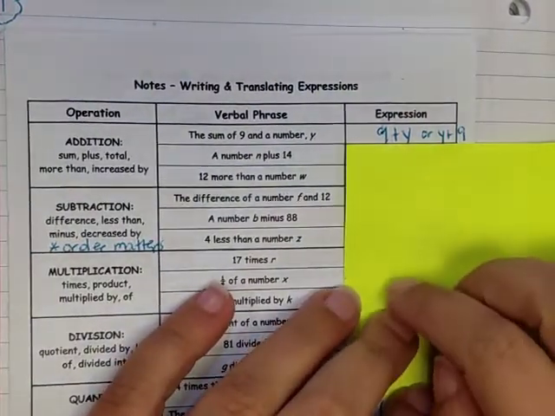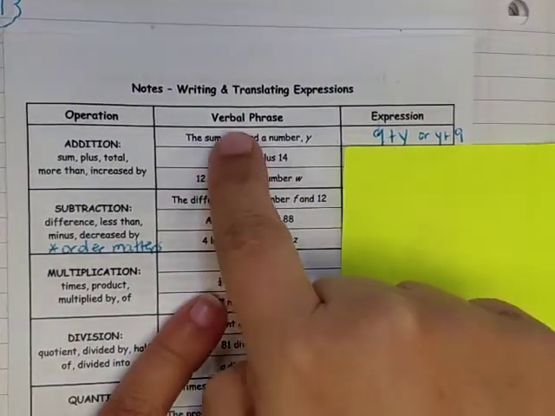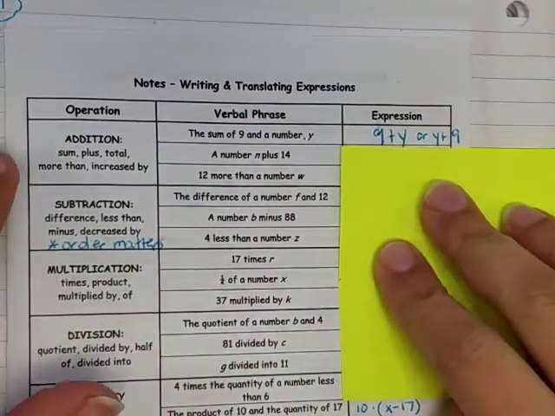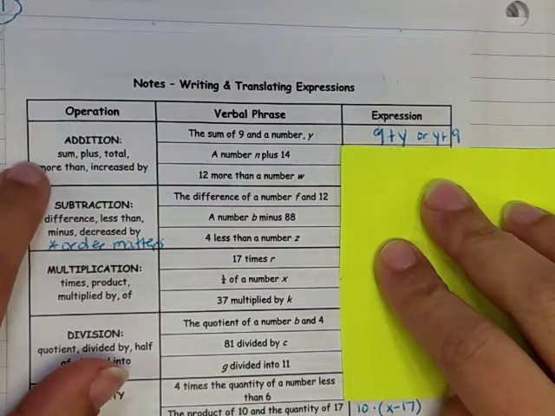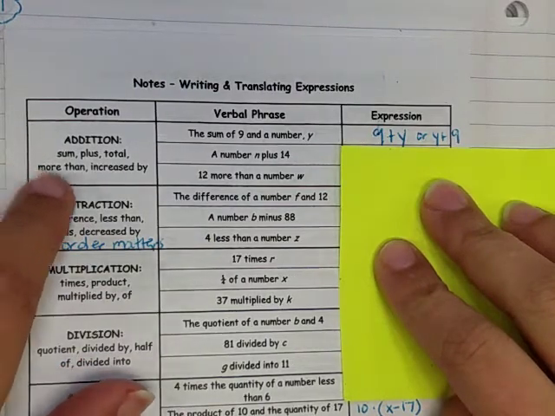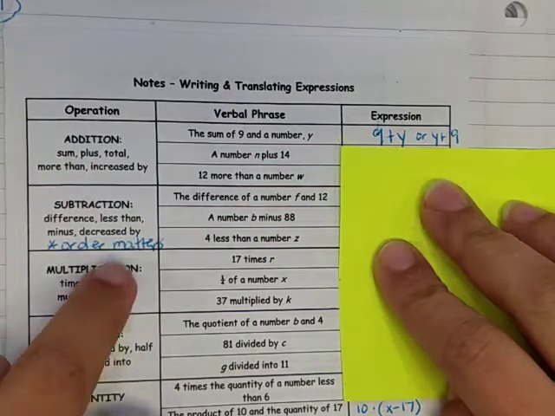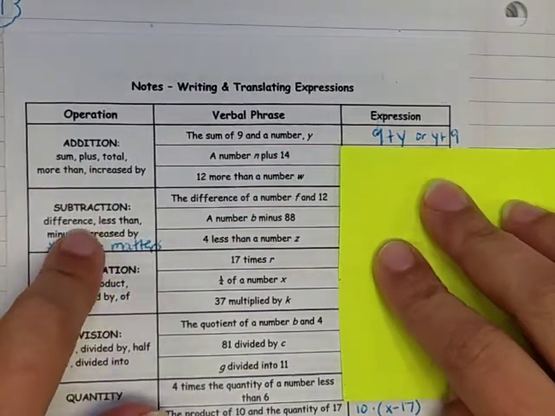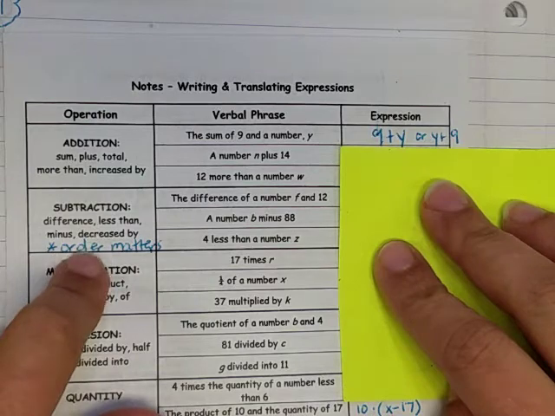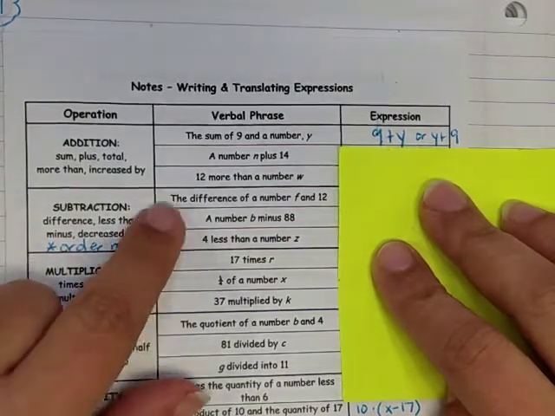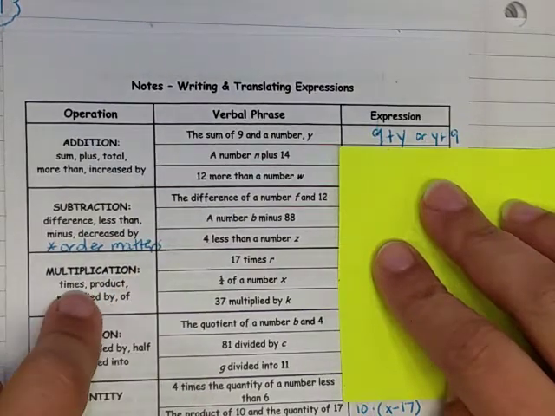All right, so let's go ahead and start off with what we're doing. What is happening is that we are taking verbal phrases and changing them to algebraic expressions. The words we're going to use for addition: sum, plus, total, more than, increased by. There are more, obviously, but these are some of the ones we'll focus on. Subtraction: difference, less than, minus, decreased. Just remember with subtraction, order does matter. So how they say it does matter how we write it.